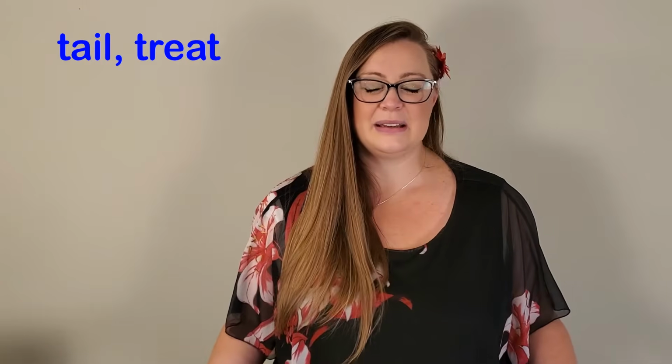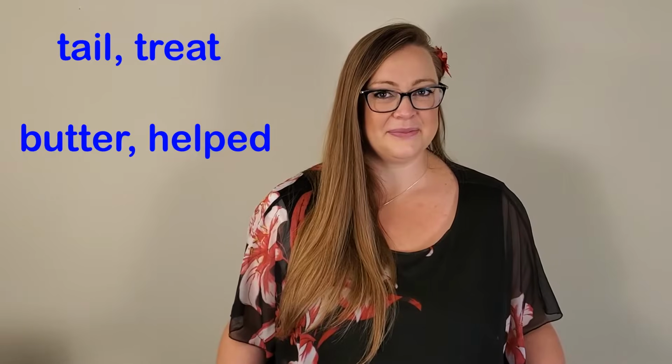Sound number 33 is the T sound, or T. Some common spellings are T, TT, and ED. You can hear the T sound in words like tail, treat, butter, and helped.